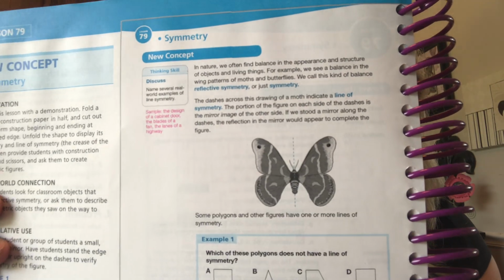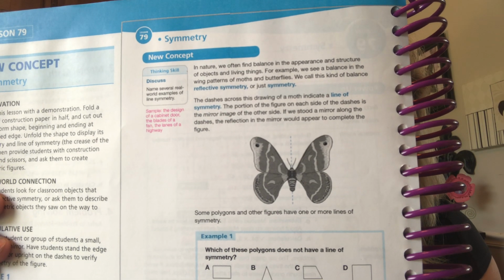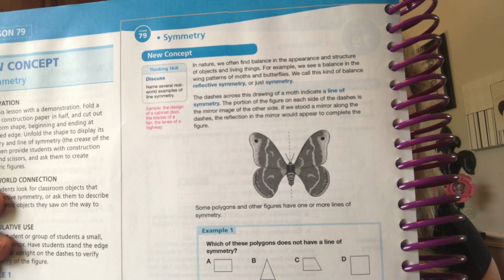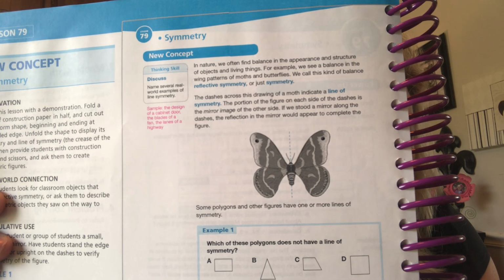If you see where they have the little dotted dash between the moth's body, in between his two little antennas, it mirrors or reflects. Some polygons and other figures have one or more lines of symmetry. Example 1: which of these polygons does not have a line of symmetry?